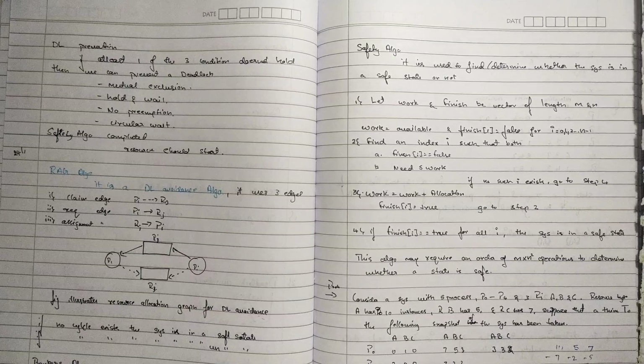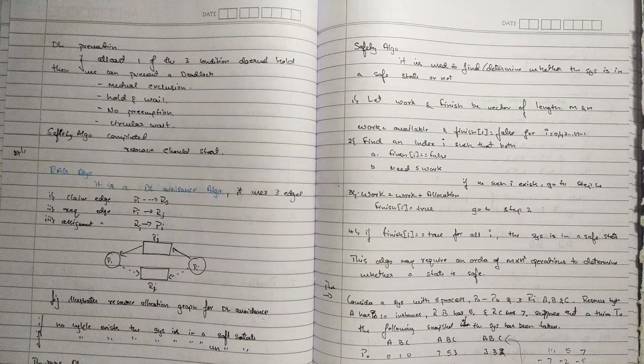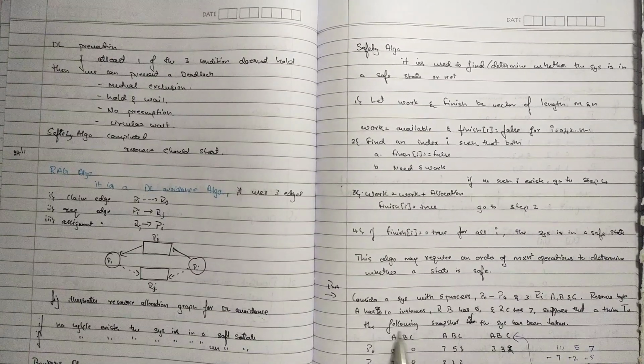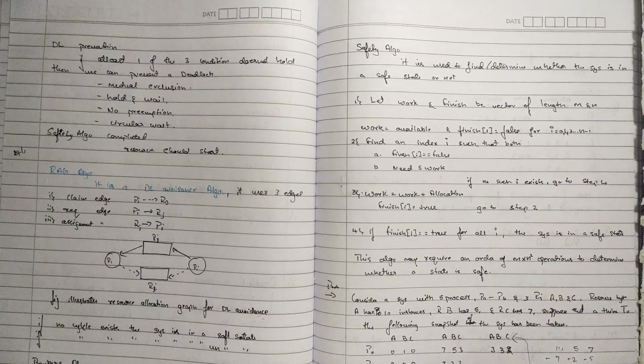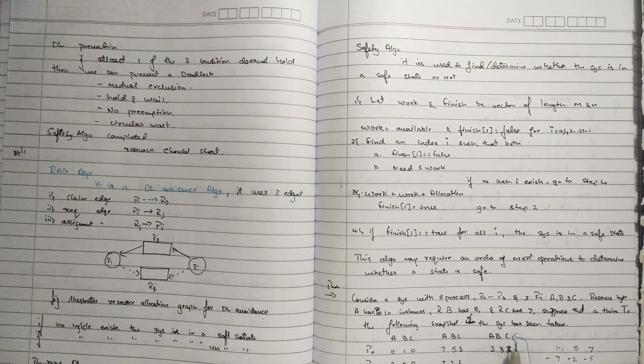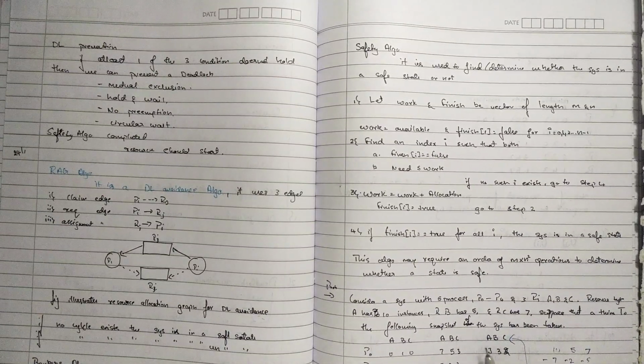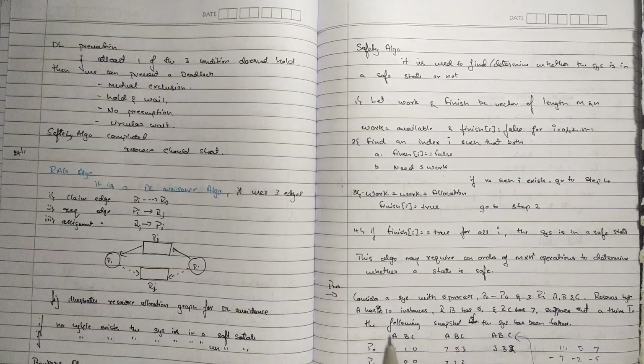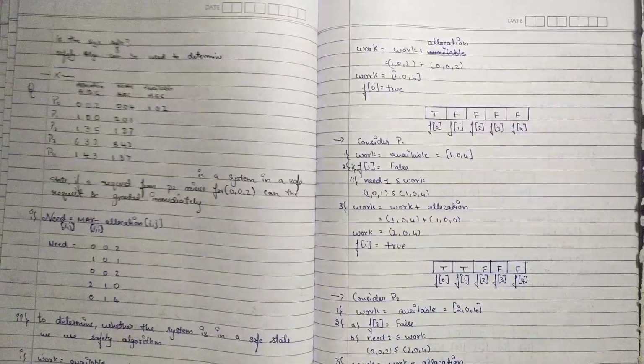So this is nothing but what came here, the available part. I didn't write this allocation, max, available. So whatever they give, max minus allocation itself we get here. So this is total instances minus available.